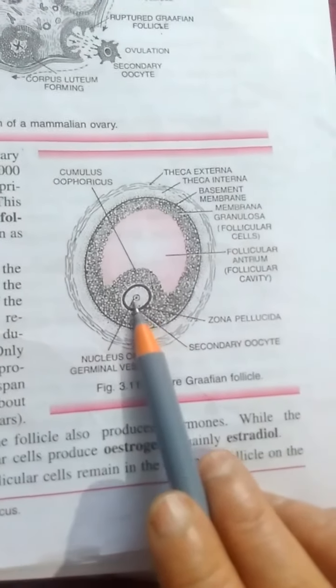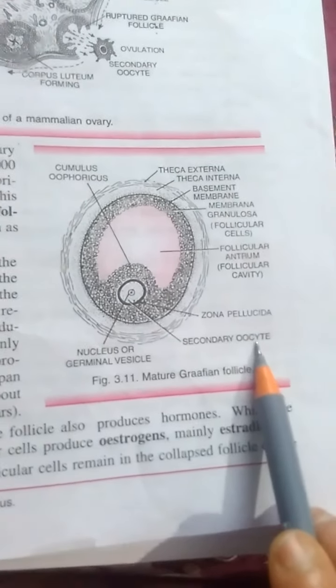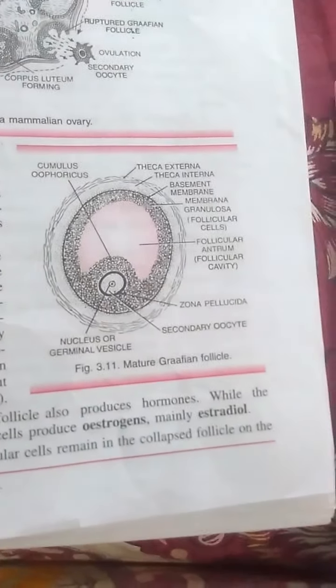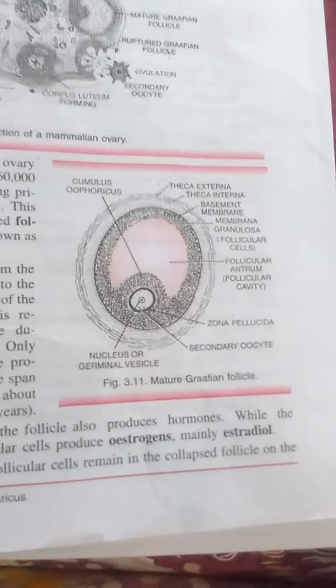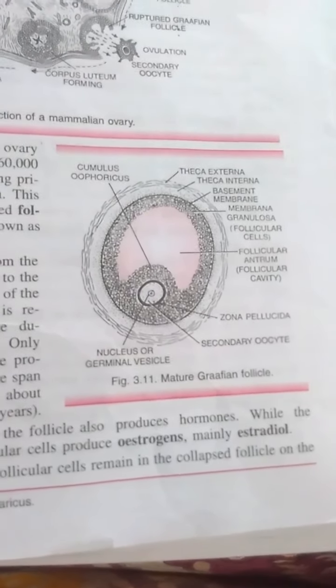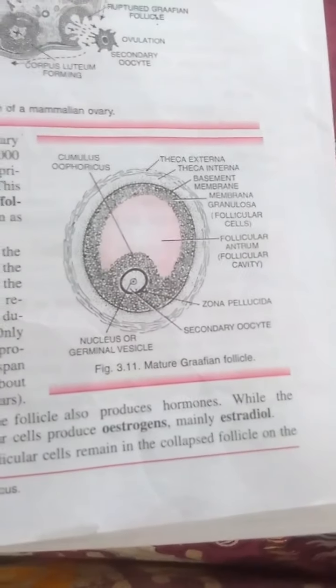This is the secondary oocyte, the product of meiosis 1. Polar body we are not considering. Why? Because polar body is of no use, so very soon it will degenerate, right?